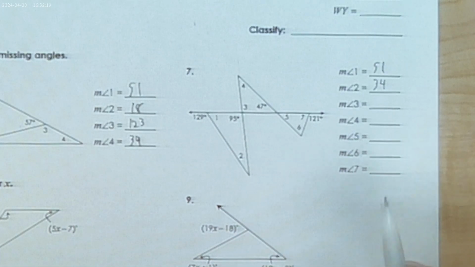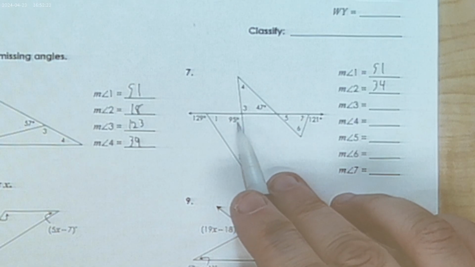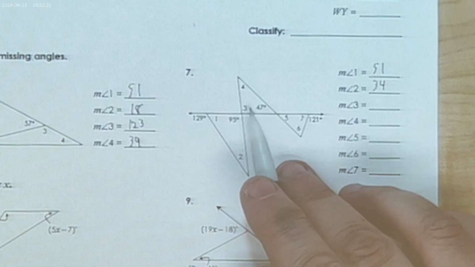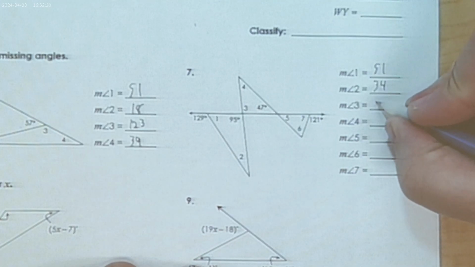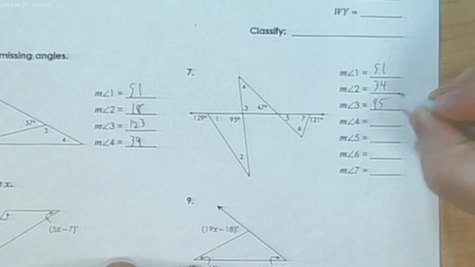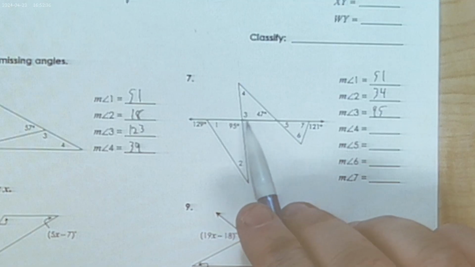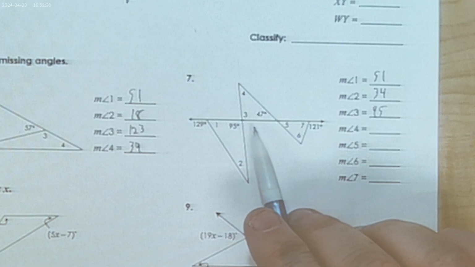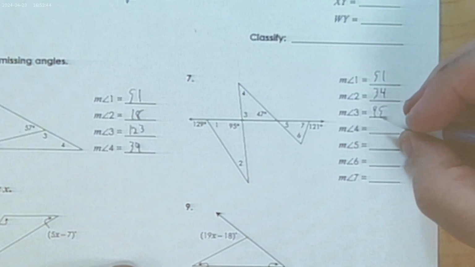All right. Looking at angle 3, angle 3 is a vertical angle to 95. So they're perfectly equal. That's working out pretty well. So for this one, I've got 95 and 47. So 180 minus 95 minus 47. So number 4 is going to equal 38.